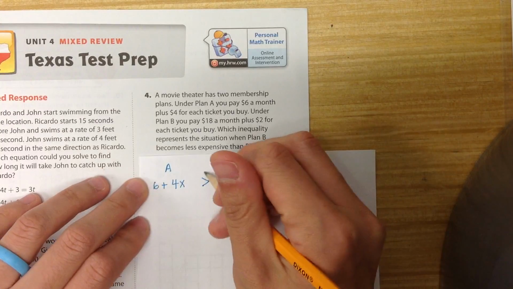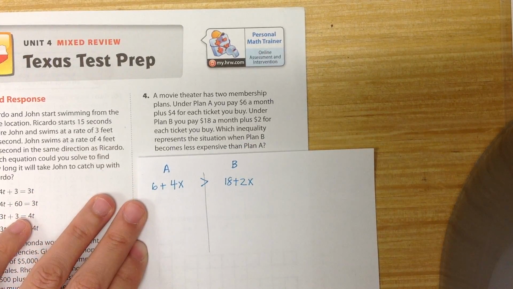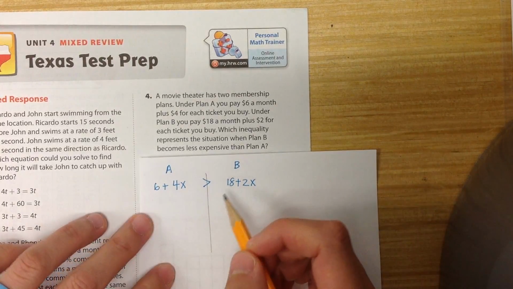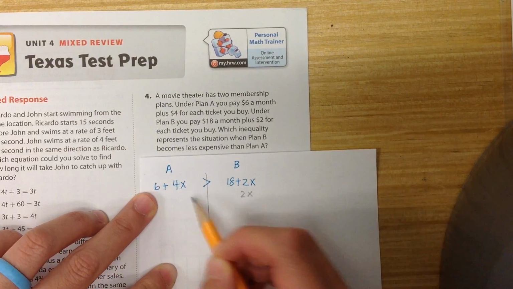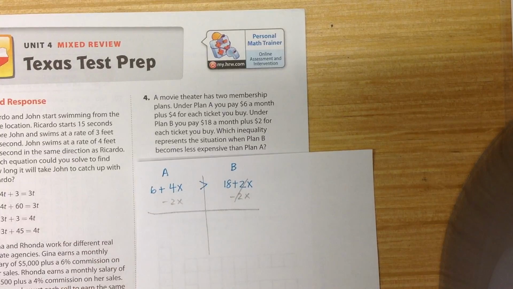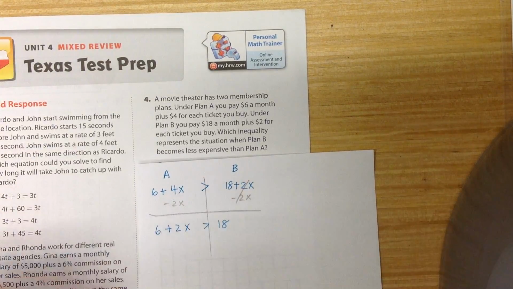Okay, so draw your wall, okay? Please pause your video, solve it yourself, and then let's compare. Okay, did you solve it yourself? Let's see which we got. We have x on both sides. Always move the smaller one. 2 is smaller than 4. Plus 2, opposite of plus 2 is minus 2. So left over I have 6 plus 2x is greater than 18.